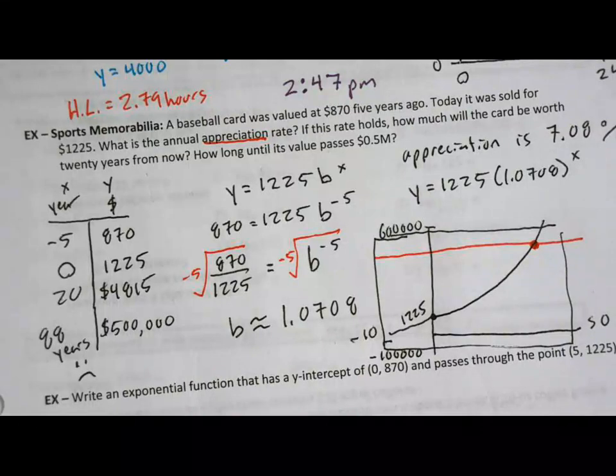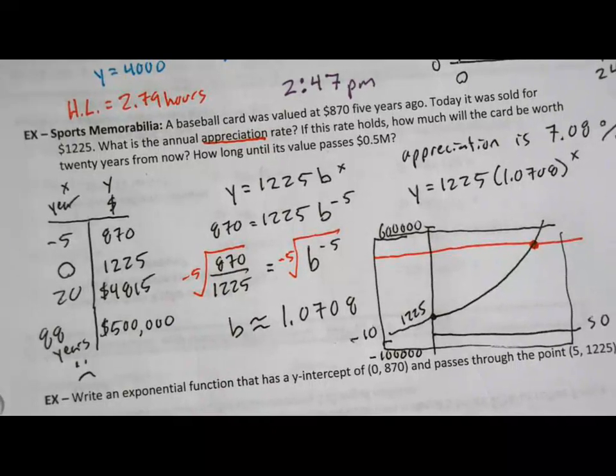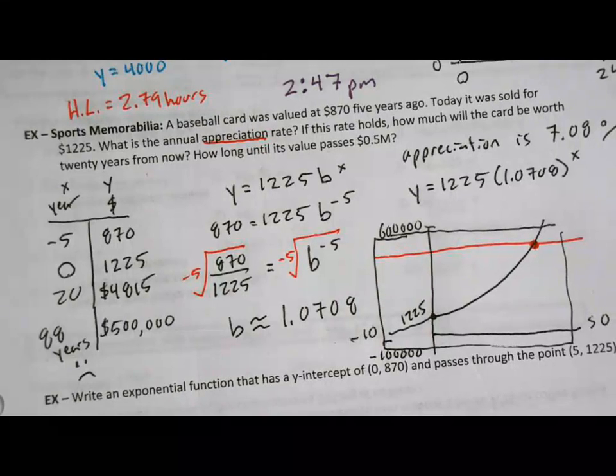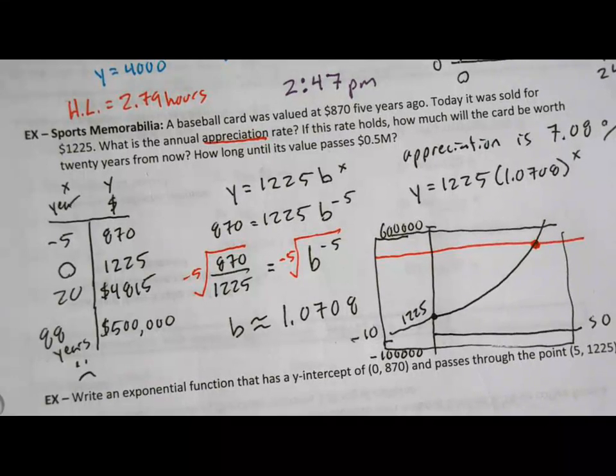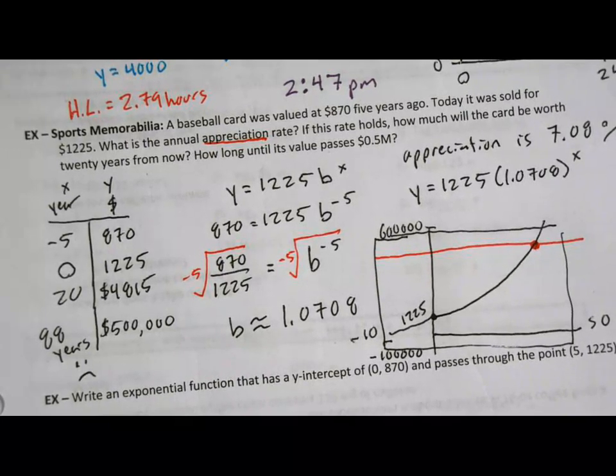Questions on that one? Yes. Yeah, that's a great question. So anytime we're doing application stuff on a test, my goal is to be very clear on what I want you to round to. But we make mistakes too.